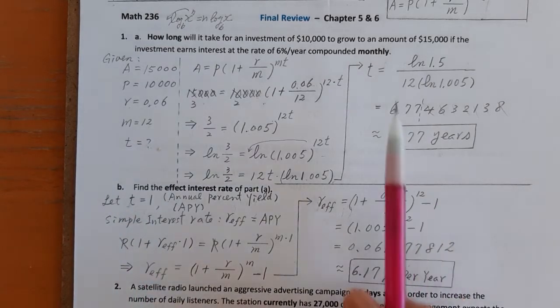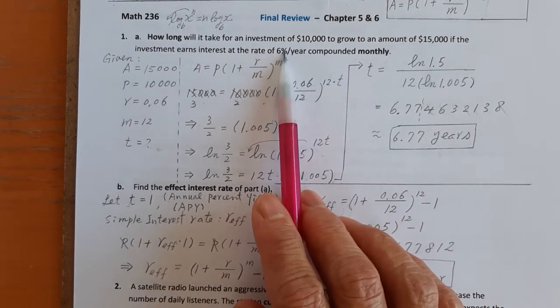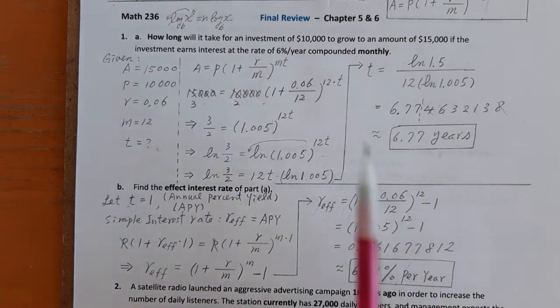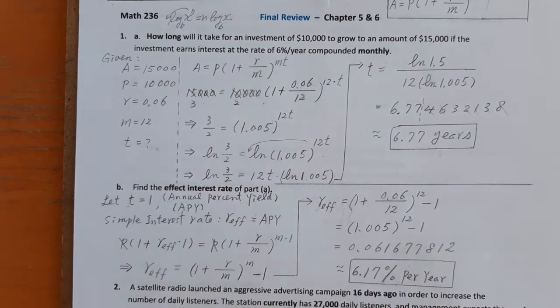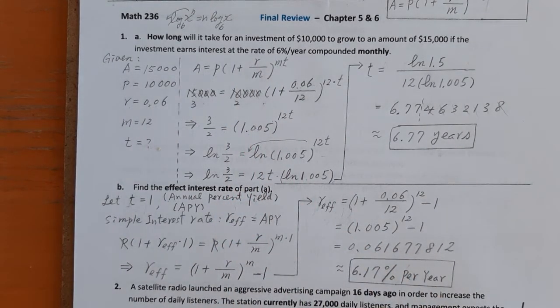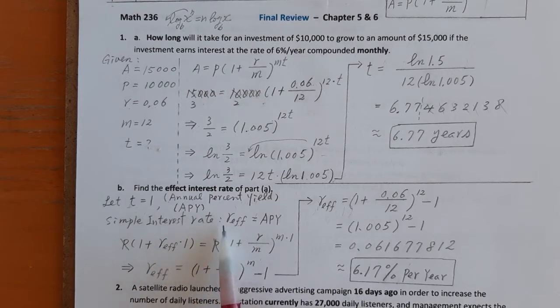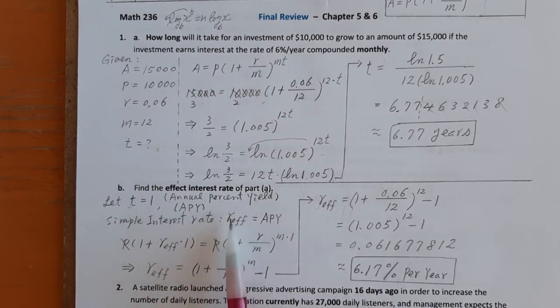T equals 1, if compounded monthly, the interest rate is 6% per year compounded monthly. And you are going to transfer this to a simple interest rate, called the effective interest rate, which we write as R effective. Actually, the effective interest rate is a simple interest rate.